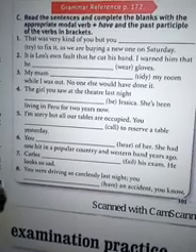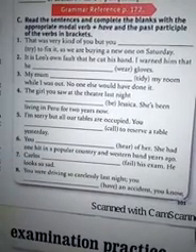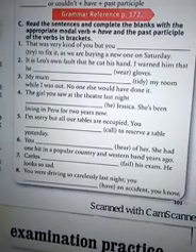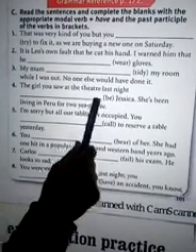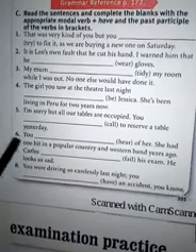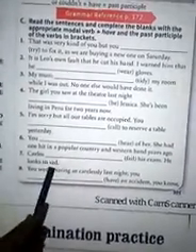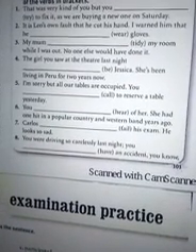Sentence number 4. The girl you saw at the theater last night can't have been Jessica. She's been living in Peru for 2 years now. She can't have been Jessica. She couldn't have been Jessica. Okay, I'm sure it was impossible. I'm sure, negative.